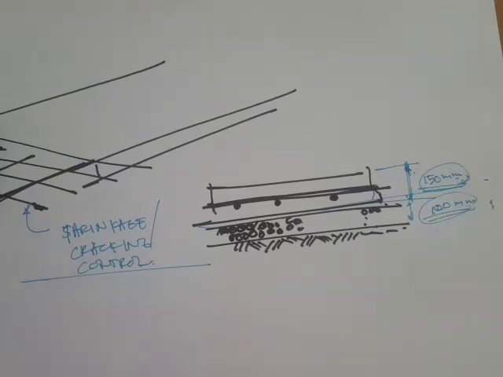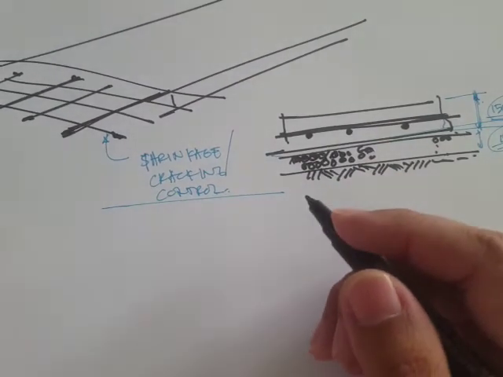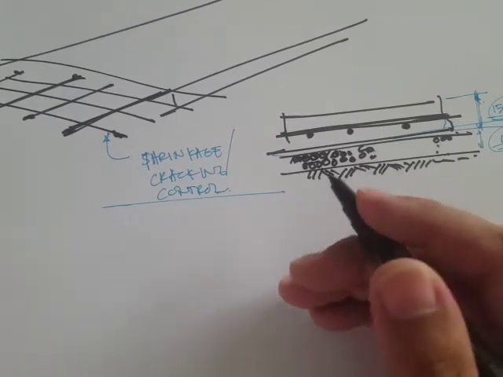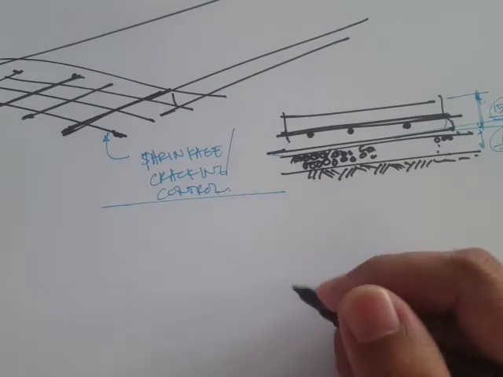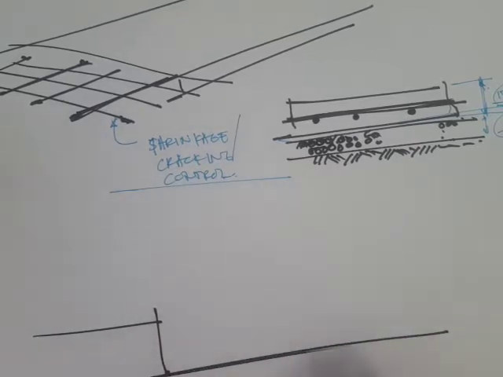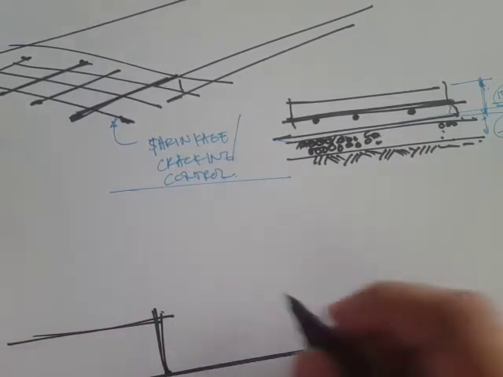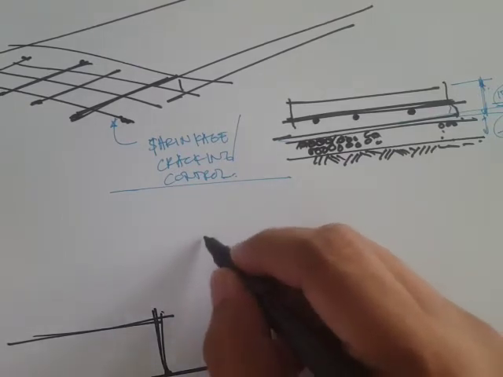Also in processing facilities, or in bag storage warehouses, the floor is raised because it has to accommodate the loading and unloading of trucks.